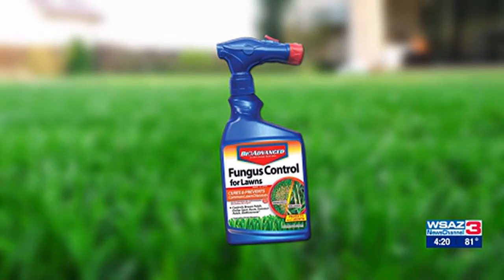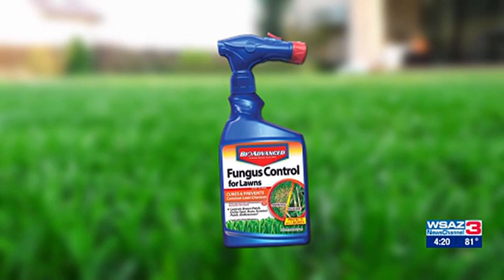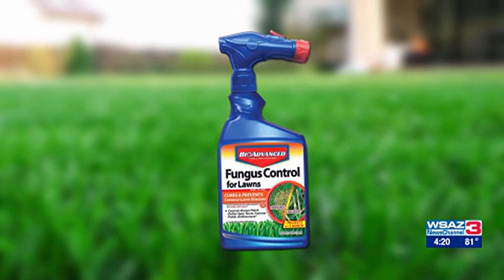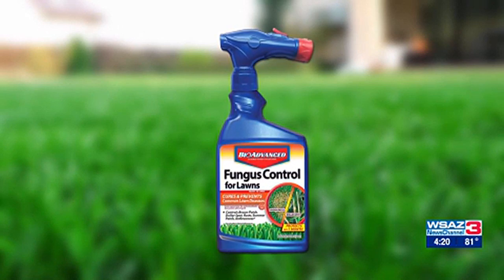A few things that will help with red thread is a higher nitrogen-based fertilizer, which is the first number on the bag of fertilizer. Another thing you can do is a fungicide. There are liquid fungicides and granular fungicides that you can find at any local store. With red thread, it's all based on the weather. As soon as the weather dries up and the temperatures rise, you will notice that start to go away in your lawn. But if you need to do a quick fix, I highly recommend doing a liquid or granular fungicide application.